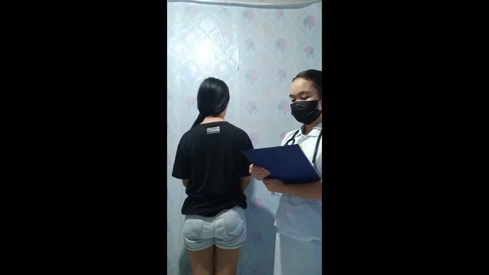Next, I'm going to auscultate the chest using the flat diaphragm of the stethoscope.